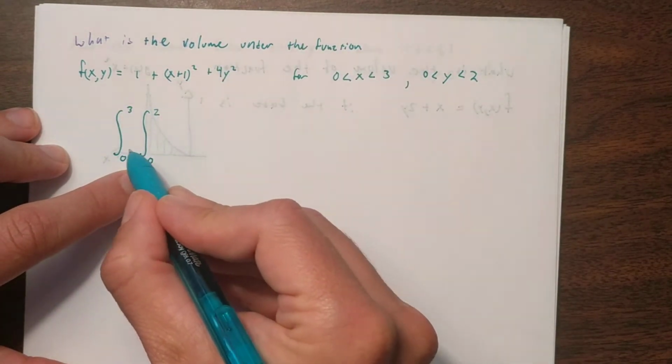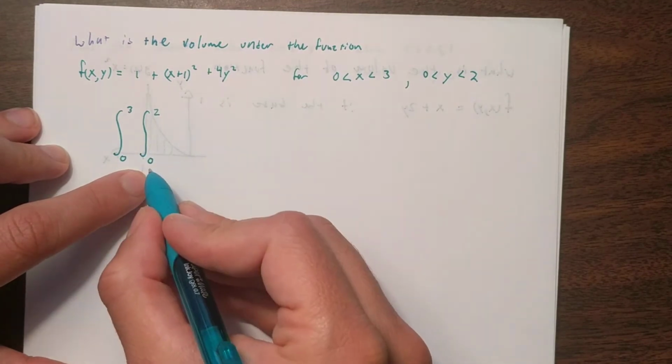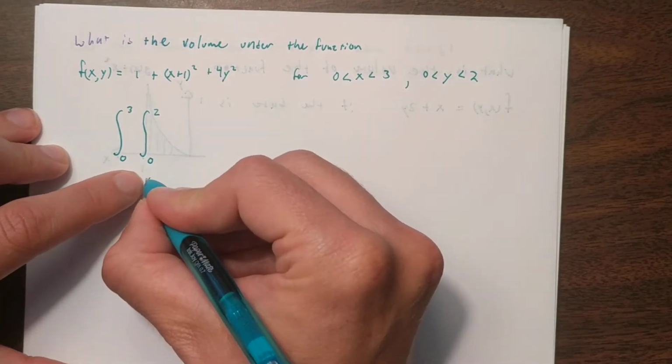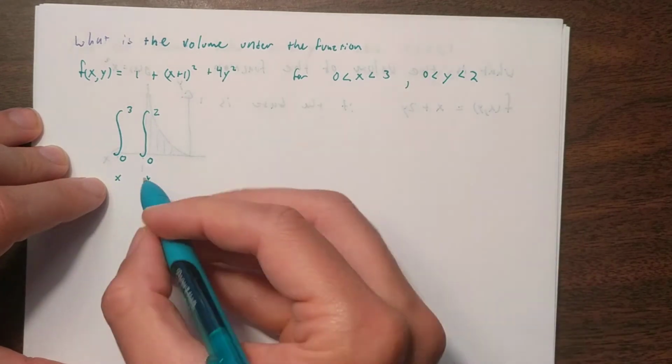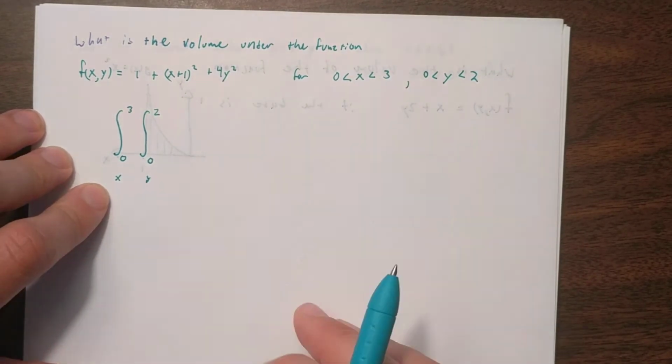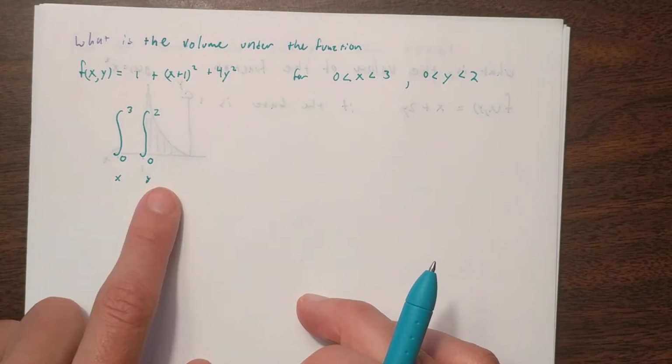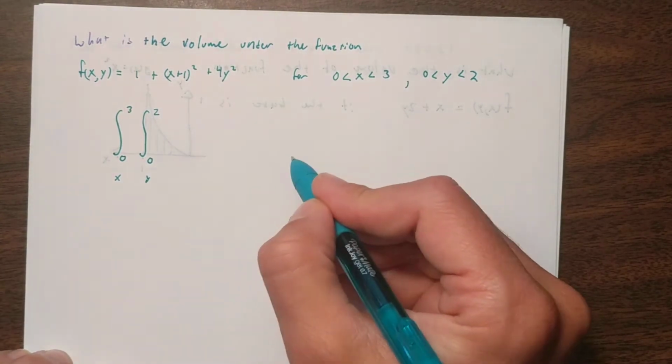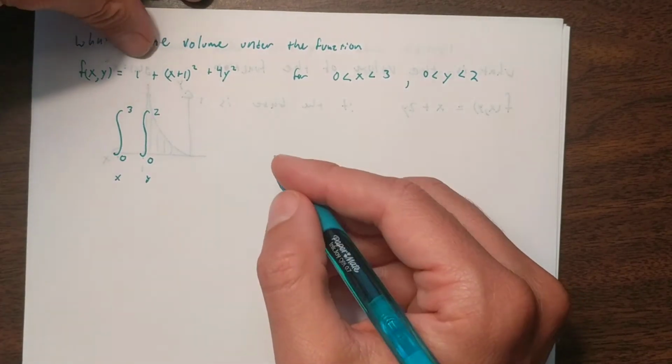The order of this doesn't really matter, just that we know that this one is the y, and this one is the x. So the y is on the inside, the x is on the outside. If you switch it, if you make the y on the outside and the x on the inside, then that changes your dy dx in the end.